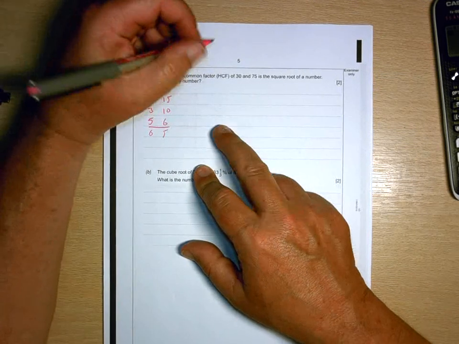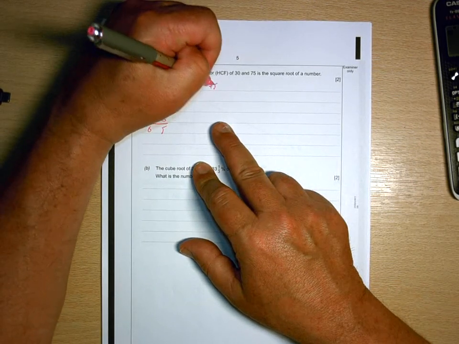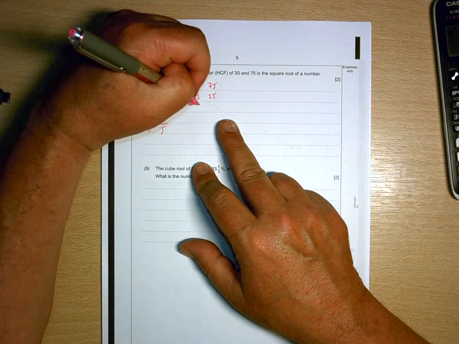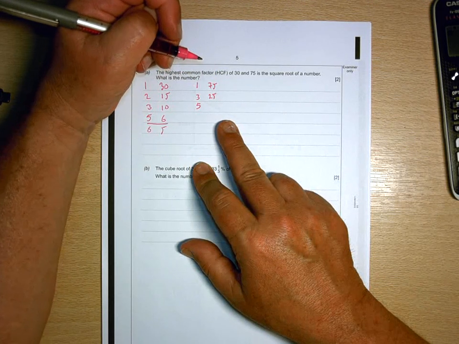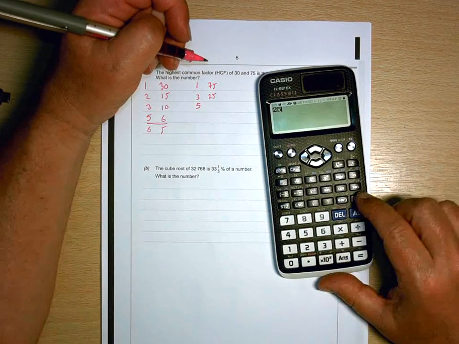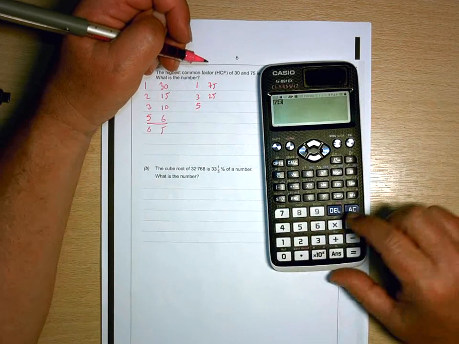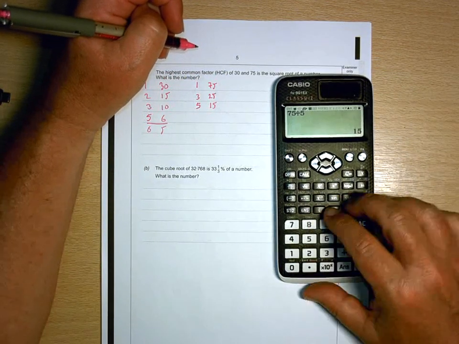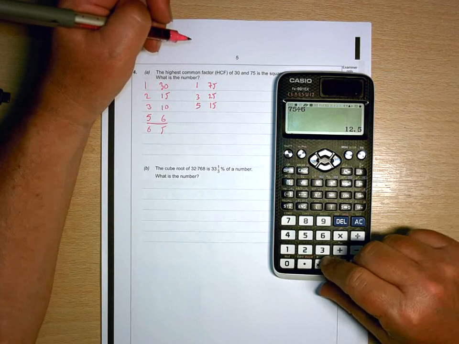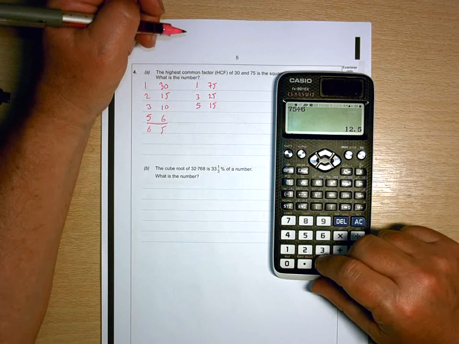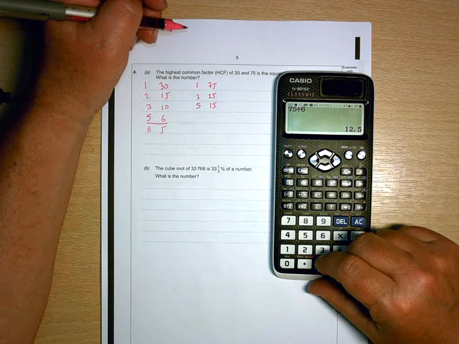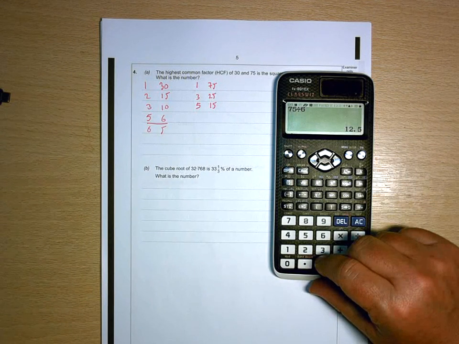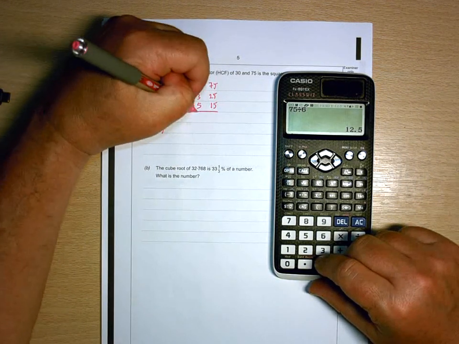We do the same for 75, 1 and 75, 2 doesn't go into it, 3 goes into it 25 times, 4 doesn't, 5 goes into it, 75 divided by 5 is 15, 6 doesn't, 7 doesn't, up to 14 doesn't, 15, so then we're back to 15 and 5.